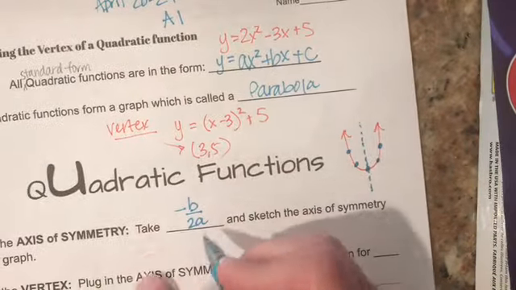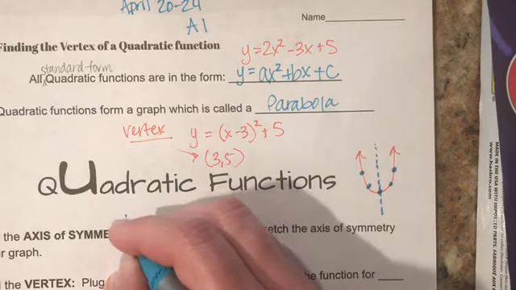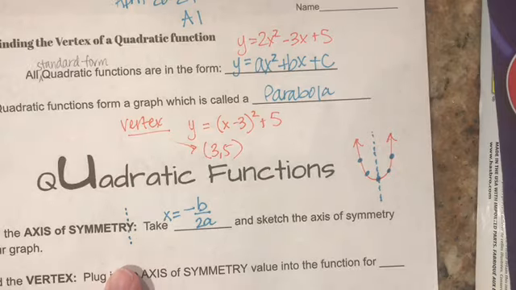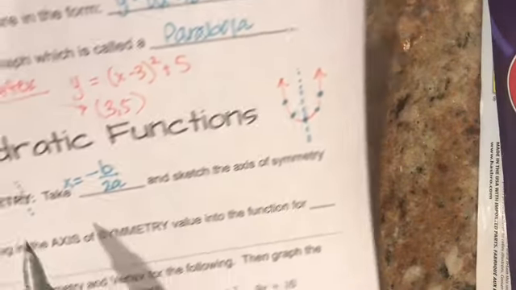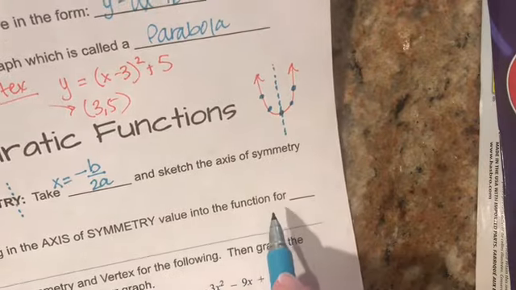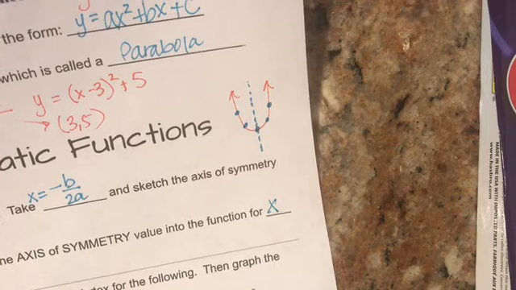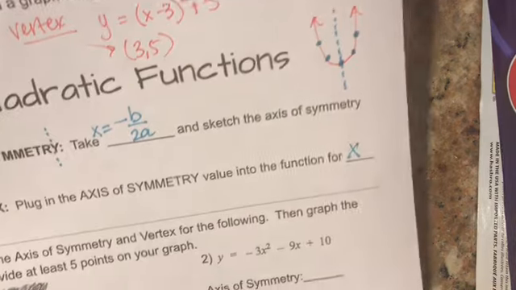What you want to do when you do this, that's going to be your answer for your x, and that's going to be your axis of symmetry that you make a dotted line on. To find the vertex, you plug this axis of symmetry back in the function for x. And I'm going to describe all this with 2 example problems here at the bottom.